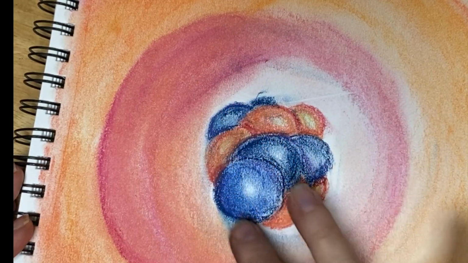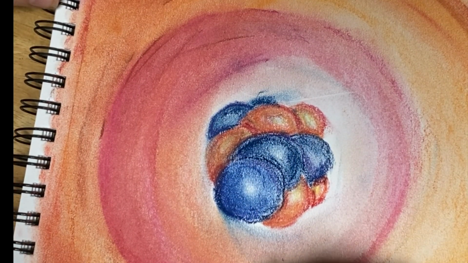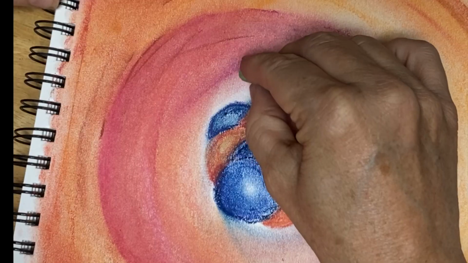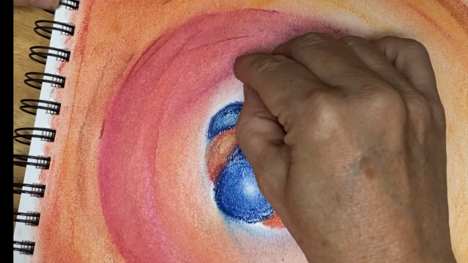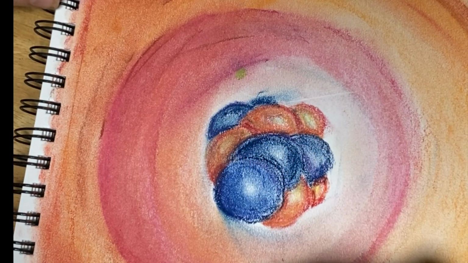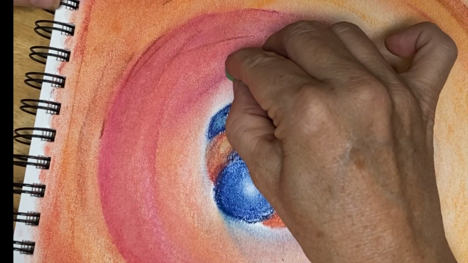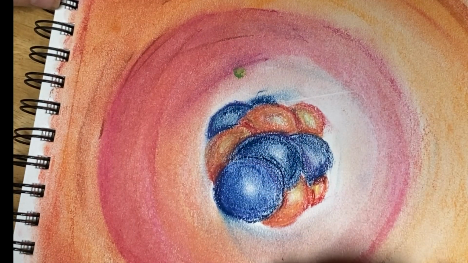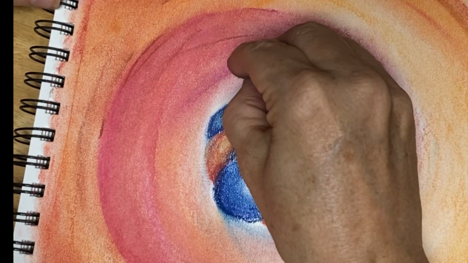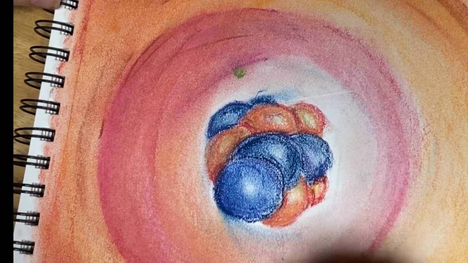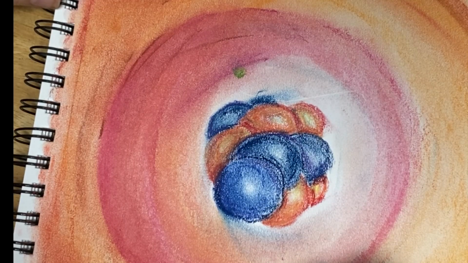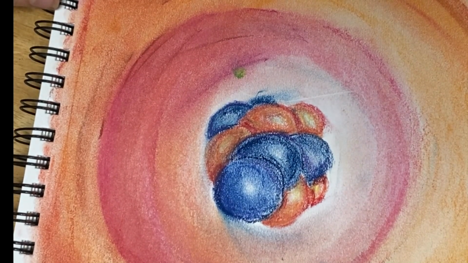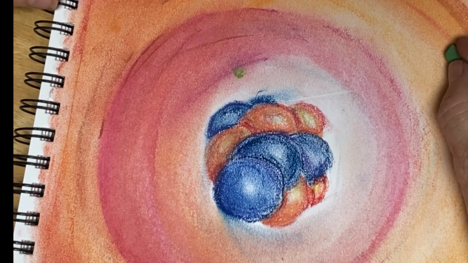Now I'm deciding where to put my electrons in my energy shells. We are doing this anatomically correctly, so we're putting 2 electrons in the first energy shell and 4 electrons in the outside shell. These are a little harder to give dimension to, so what I'm doing is taking a little bit of light green and making a circle, and then adding a tiny bit of dark green along the outside, and then coming in with a little yellow to highlight that center.